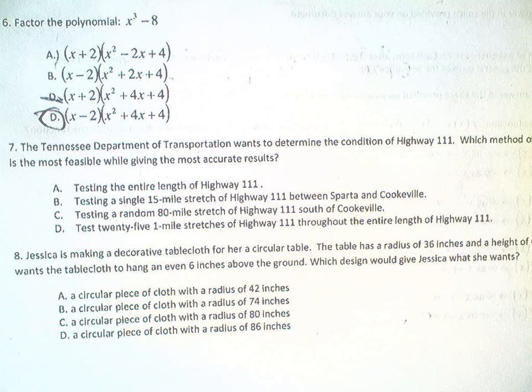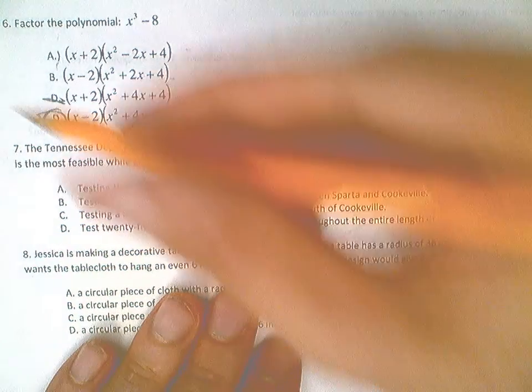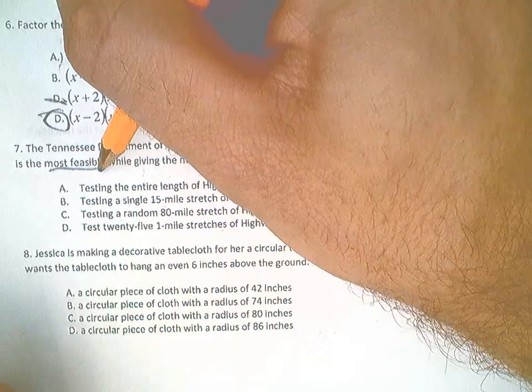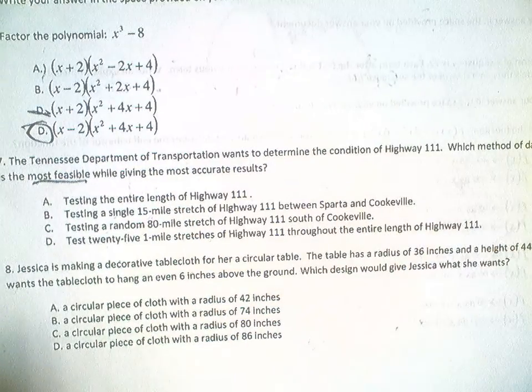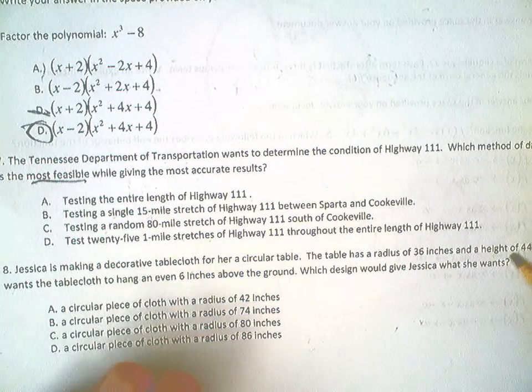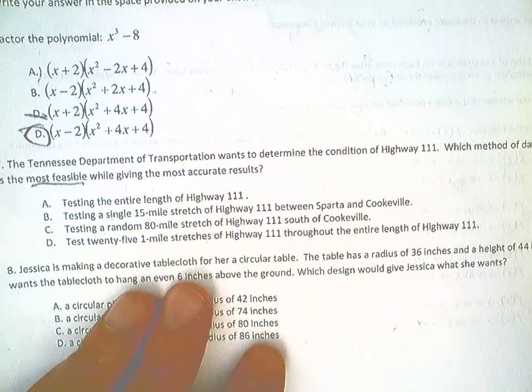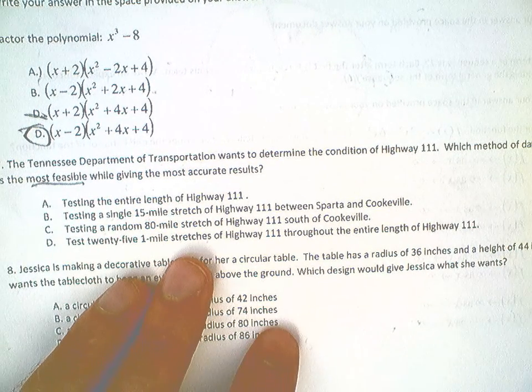So it says the Tennessee Department of Transportation wants to determine the condition of Highway 111. Which method of data collection is the most feasible while giving the most accurate results? So one key word here is feasible. So it's basically asking, what's the most efficient way that we could get an idea of the road conditions of Highway 111 as a whole.